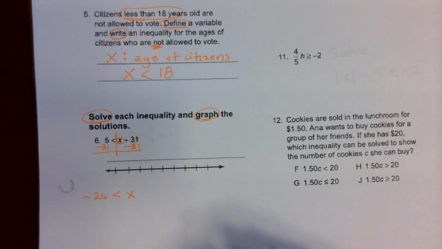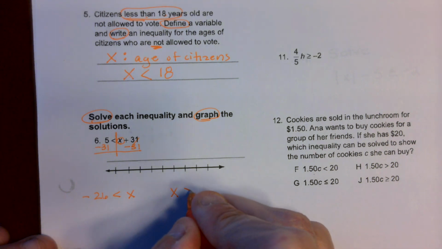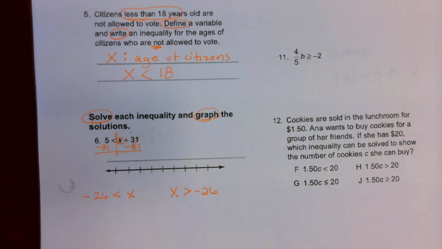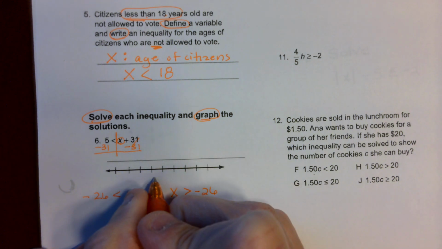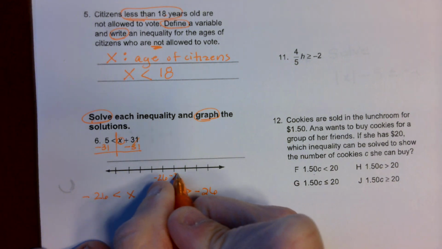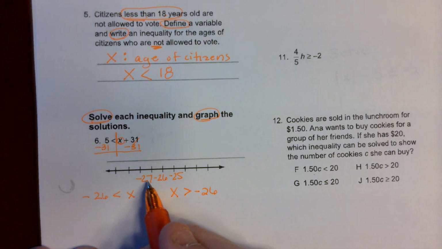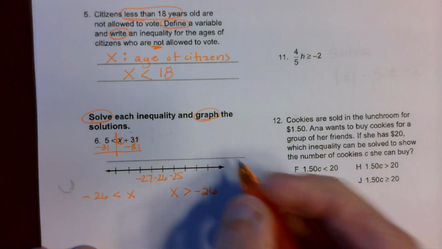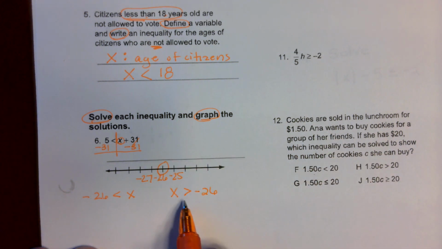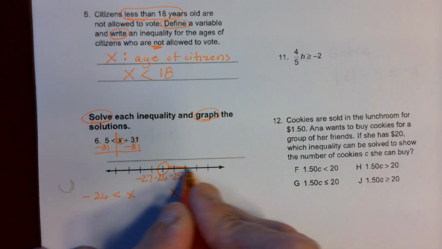But before I graph that, remember the variable can't be on the right. I mean, it can, but most of the time people graph it wrong. So I'm going to rewrite this so we can graph it right. x is greater than -26. So -26, -25, -27. A little tricky with the negatives. Make sure you go the right direction, heading out. Circle it. It is not underlined. I'm not going to fill it in. And it is greater than. So that's going to the right.